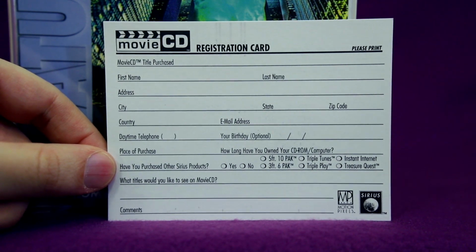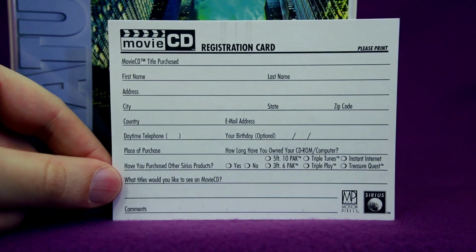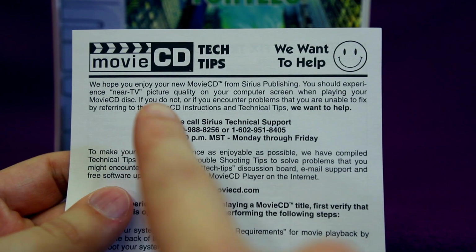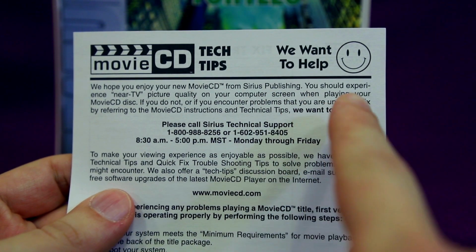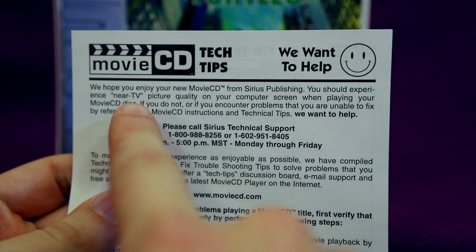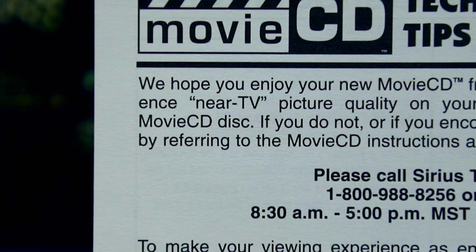I hope it's not too late to register my movies for some reason. We hope you enjoy your new MovieCD from Sirius Publishing. You should experience near TV picture quality on your computer screen. So now it's the bit more accurate near TV.